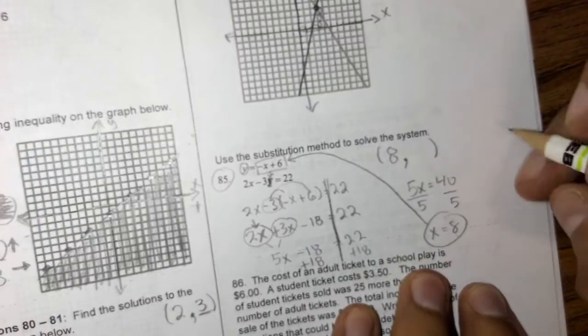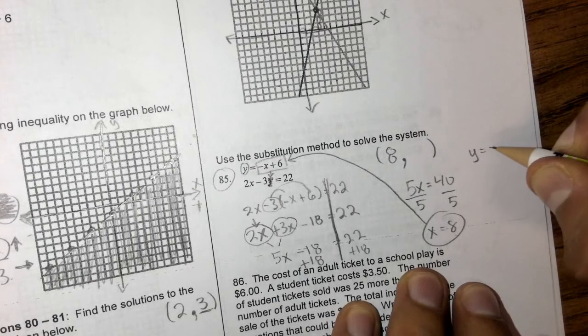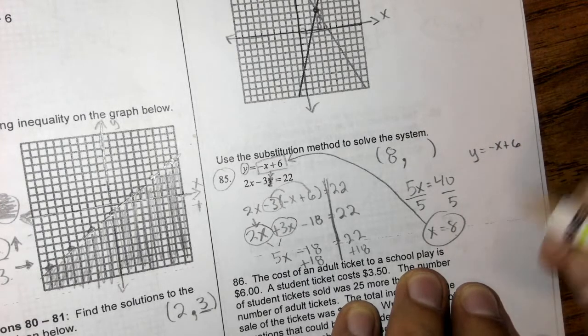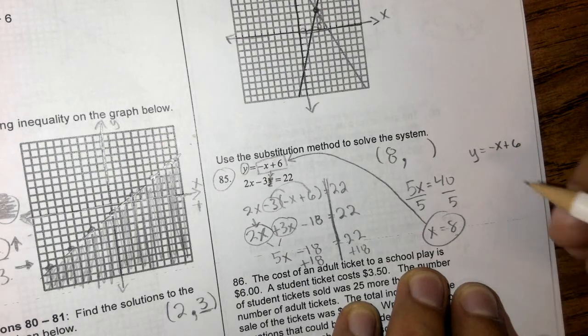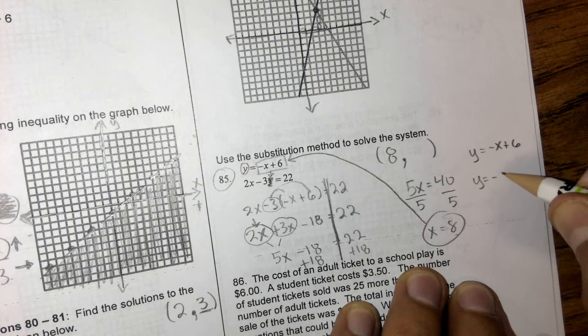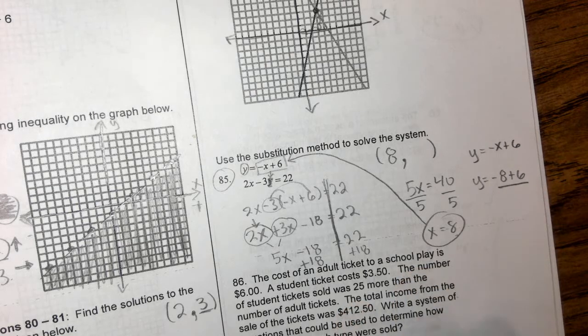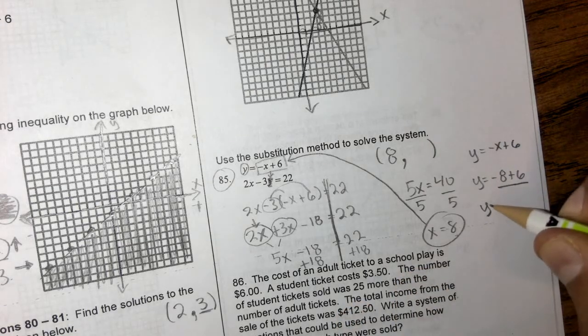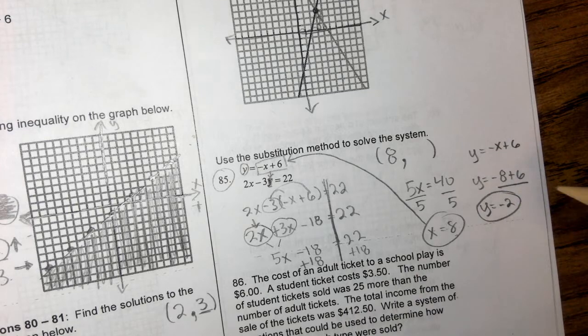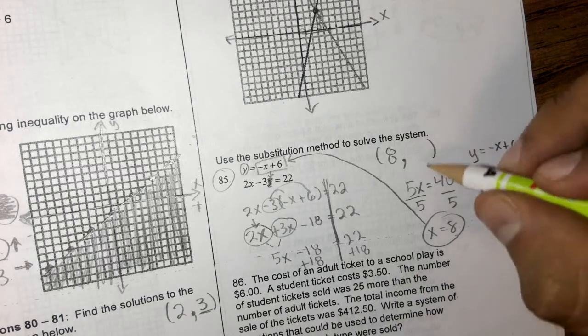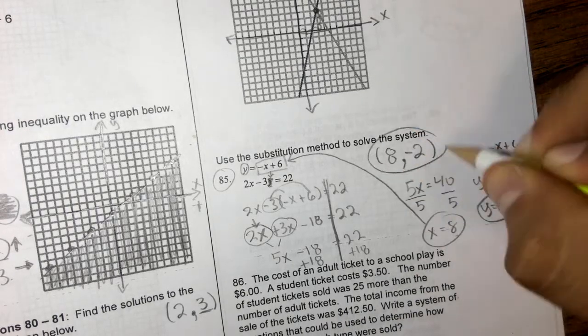So that equation would be y equals negative x plus 6. I know that my x value has to be 8 now, so we have y equal to negative 8 plus 6. And then I just simply add these two things together. Negative 8 plus 6 is going to give me that y is equal to negative 2. And so my y value is negative 2.